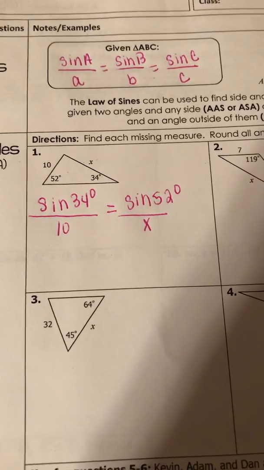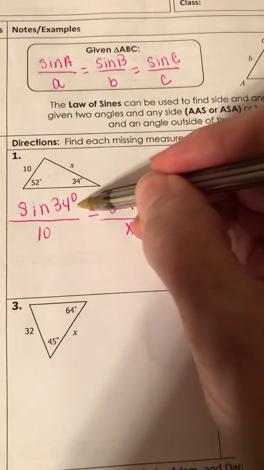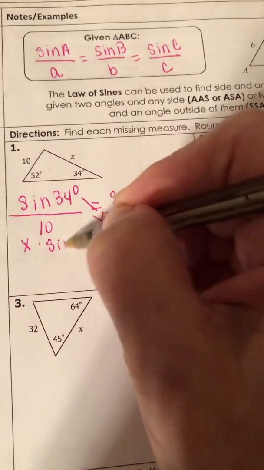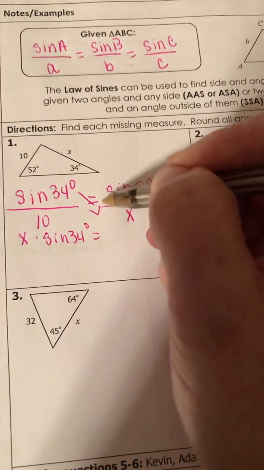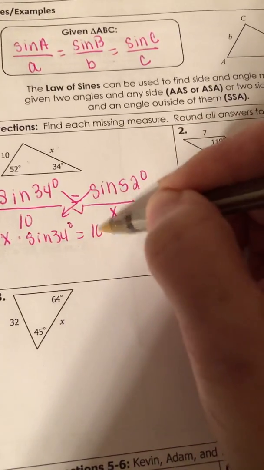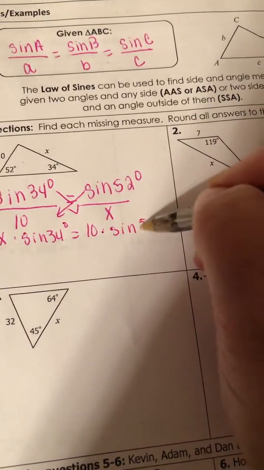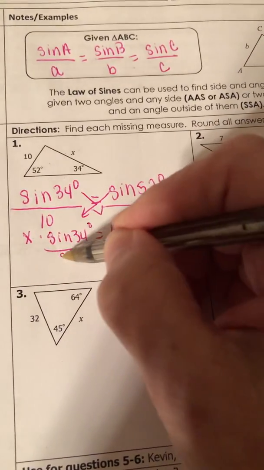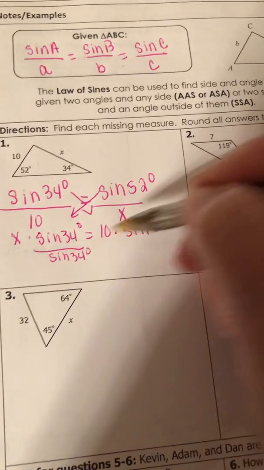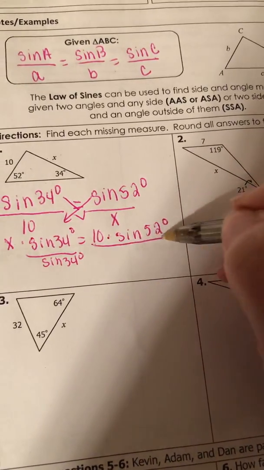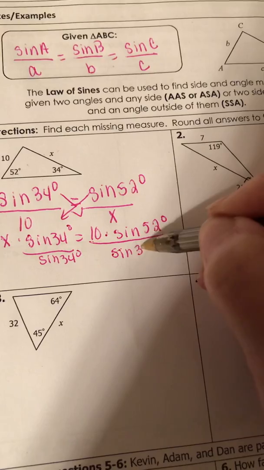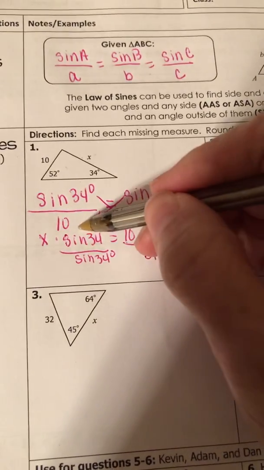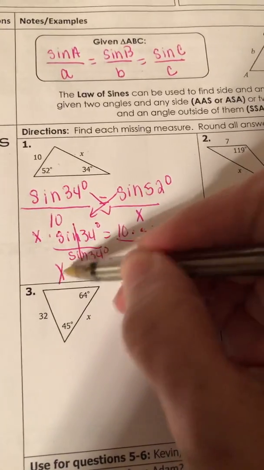Do you notice that you created a proportion? When you solve a proportion, remember, just multiply in the diagonal. X times the sine of 34 degrees is equal to 10 times the sine of 52 degrees. To solve for X, we'll simply divide both sides by the sine of 34 degrees. Okay, so these two, of course, will cancel out to 1, leaving me with X.